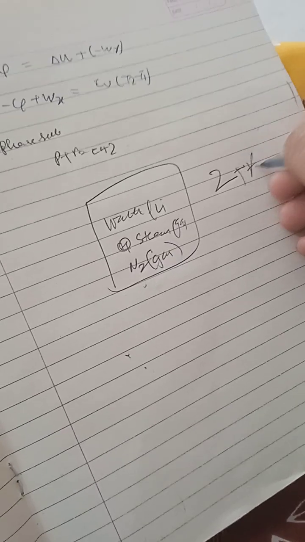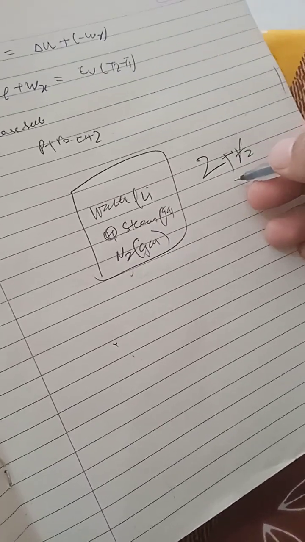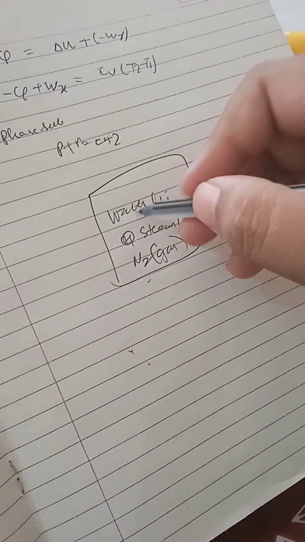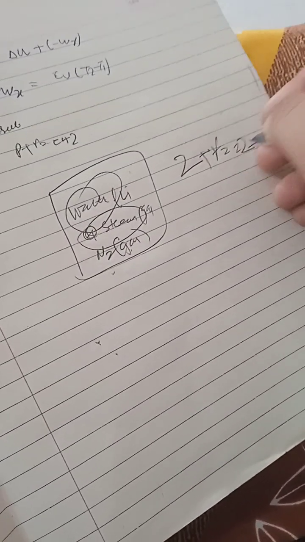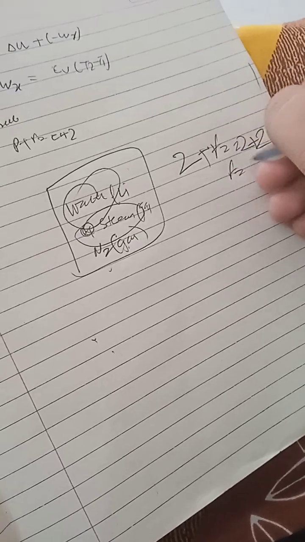F, degree of freedom. Number of different chemical components. Water and steam are one chemical component. Different chemical component means different chemical formulas like H2O and N2. These are two different things. So here number of chemical components is equal to 2, so 2 plus 2. The F is equal to 2.